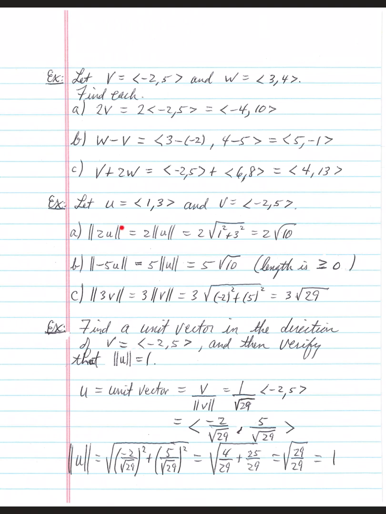The magnitude of twice the length of vector u can be calculated as 2 times the length of u in its original form. Alright, so for vector u, to get the distance, or length of it, we're going to do square root of 1 squared plus 3 squared. That's 1 plus 9 is 10, so 2 times square root of 10 is the length.